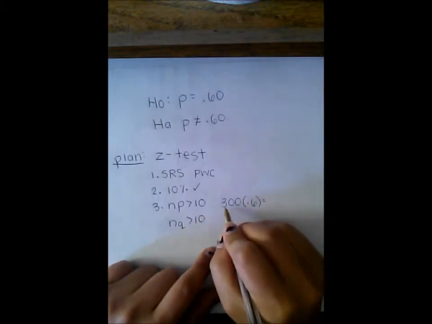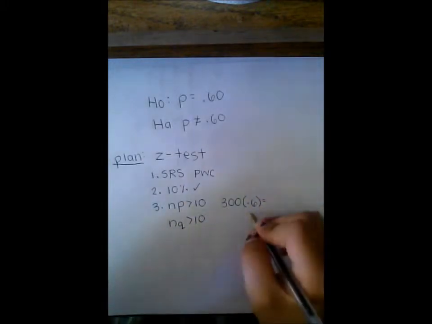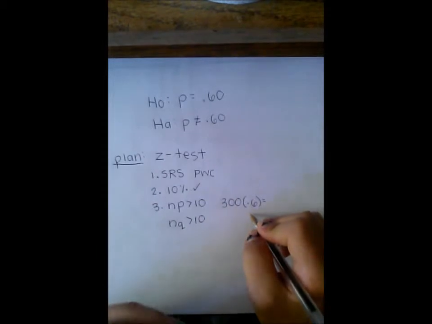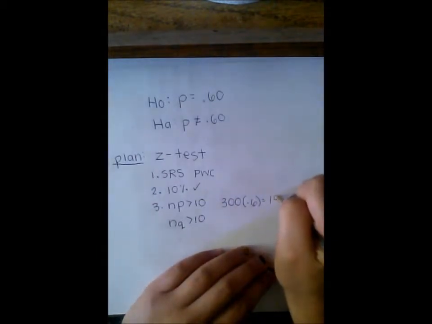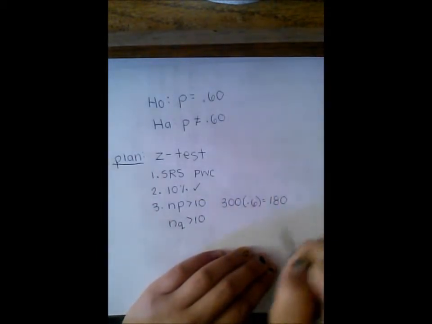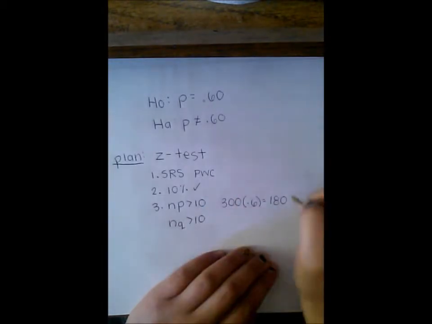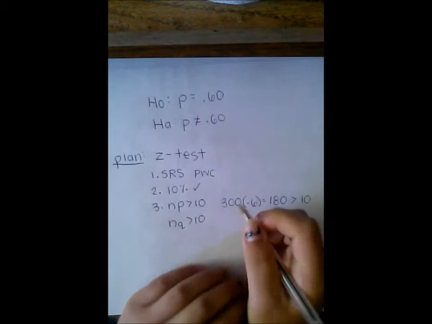Now, what is 300 times 0.6? You plug it into your calculator, and the answer would be 180. 180 is definitely greater than 10, so that one's good.